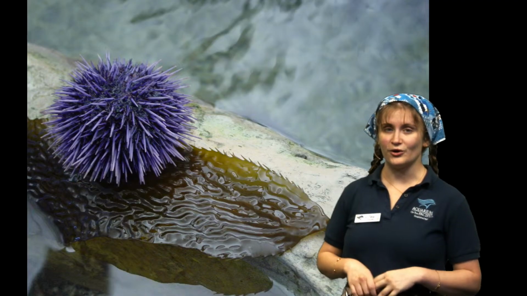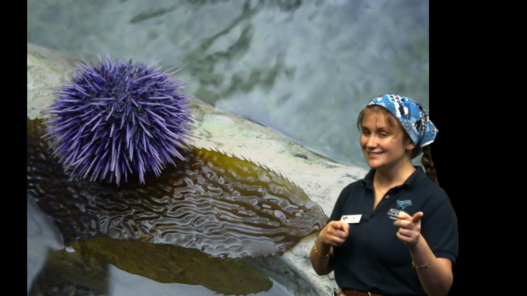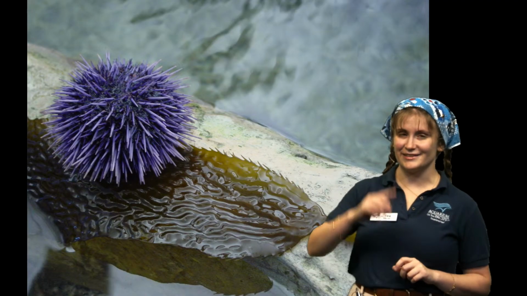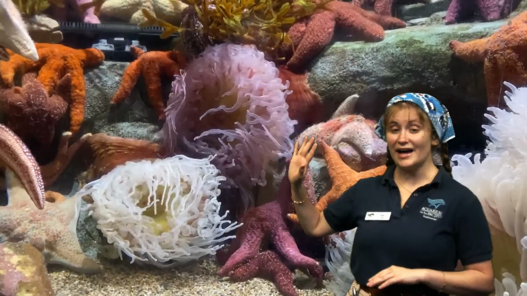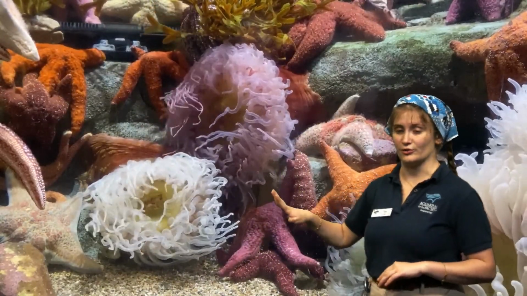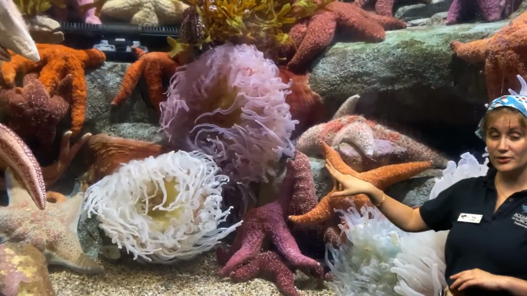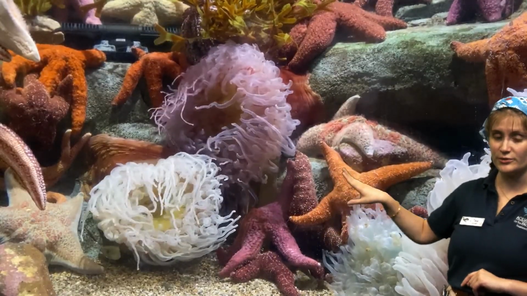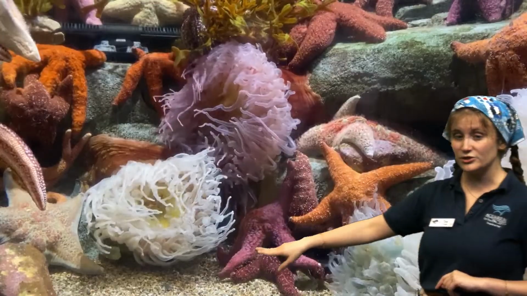Our sea stars are the shape of a star. You guessed it. Excellent job, my friends. That means that they have 5 arms all over their body, which is what we will draw. And notice the different colors that we have here too. These are some of our ochre stars. We have orange, pink. There are some red ones over there as well.